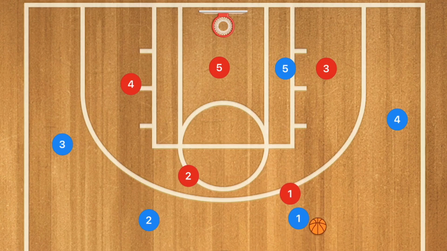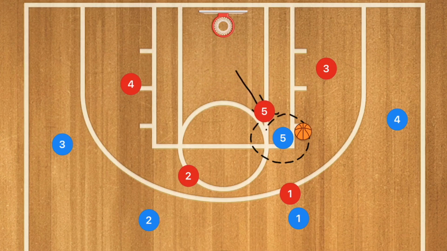Well, let's face it. By getting that ball into the high post, we now draw up that baseline defender, that low defender. In this case, against the 2-3 zone, it would be player 5, because he is guarding the middle.